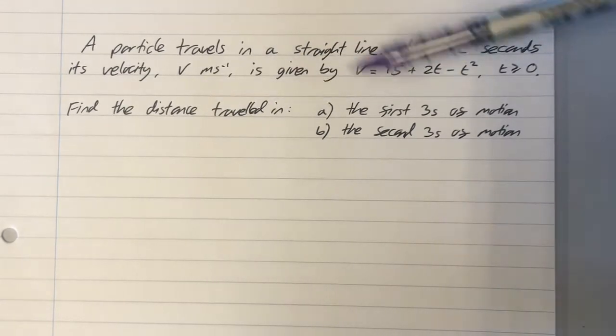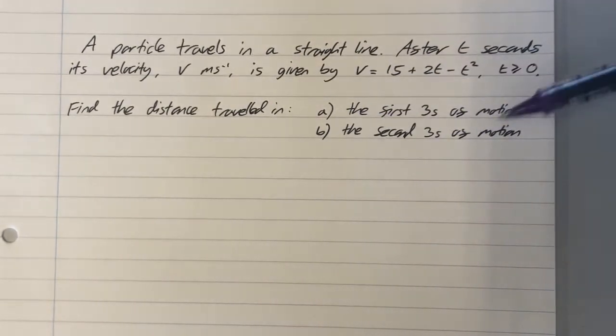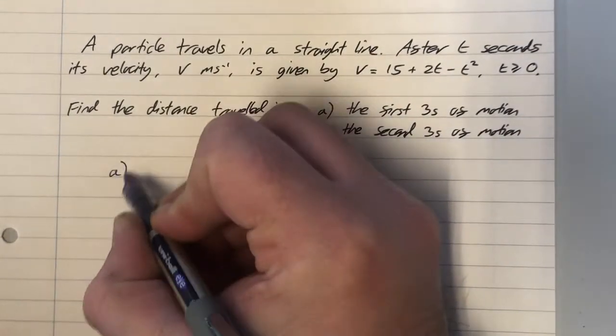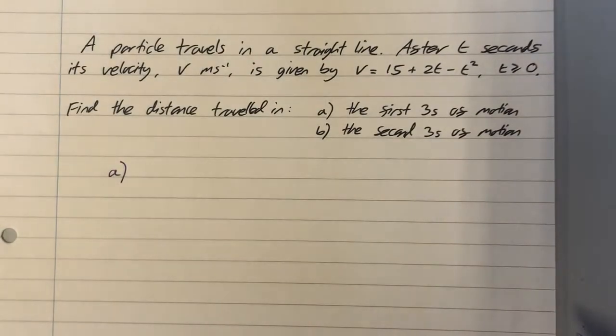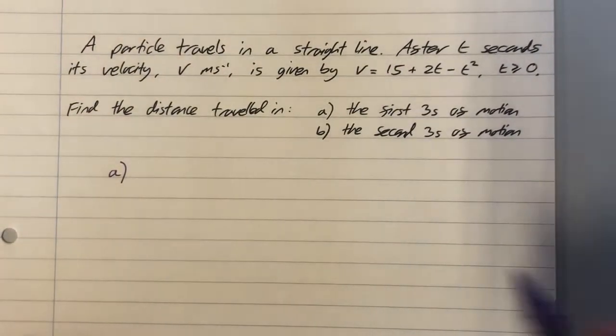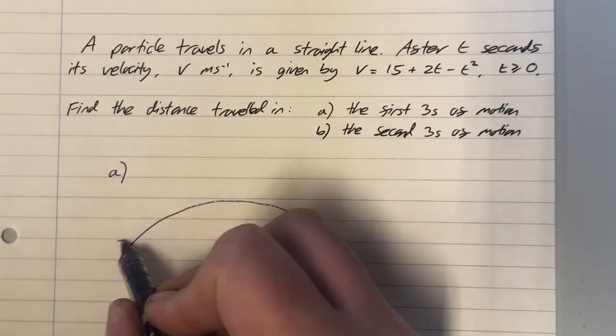Find the distance travelled in A, the first 3 seconds of motion, and B, the second 3 seconds of motion. Okay, so let's tackle part A first. What I'm going to do is have a go at sketching this graph. This is not a pure course, so I'm not going to go through how we sketch it. If you want to find that out, have a look at some pure videos.